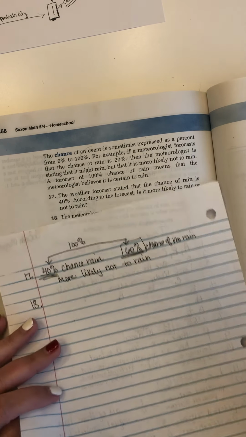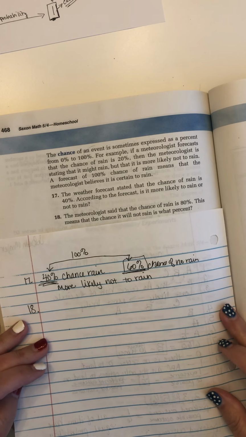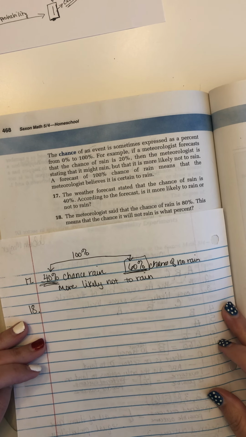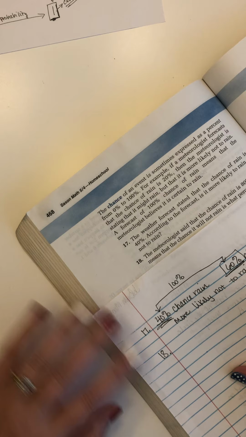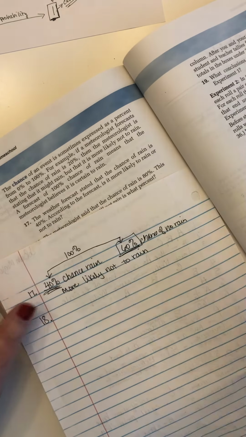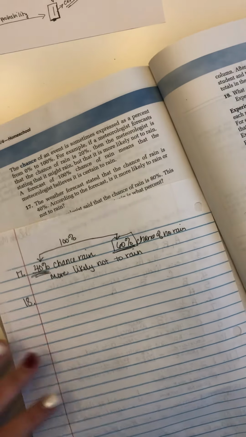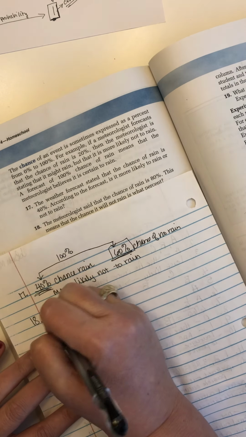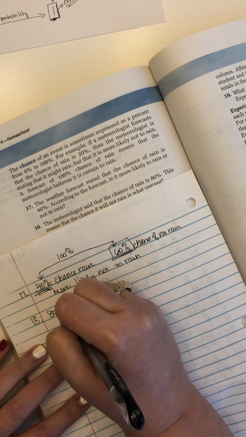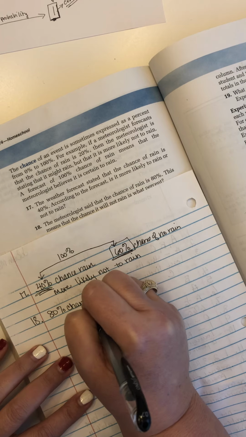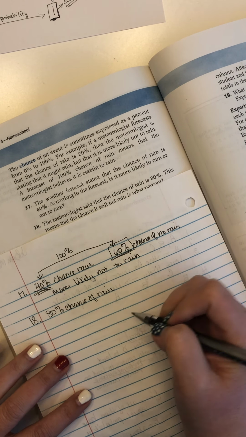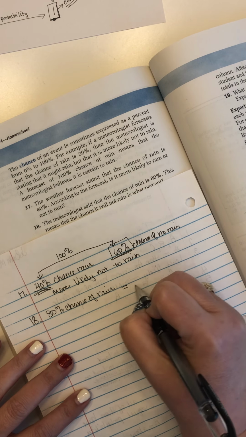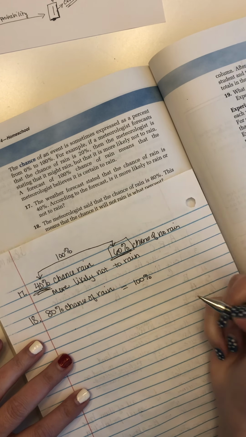Okay, and 18. The meteorologist said the chance of rain is 80%. This means that the chance it will not rain is what percent? So if I look at 18, whoops, sorry, I think I took it off screen. Okay, so I have an 80% chance of rain. And I know that my percents have to equal 100%.